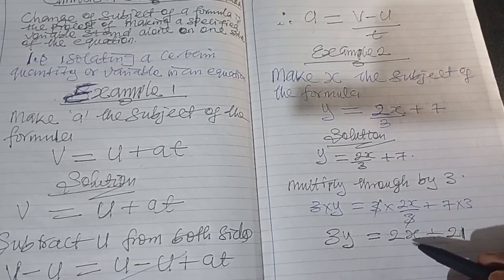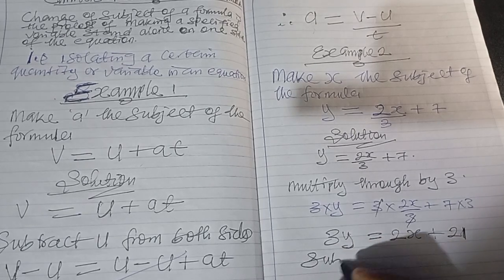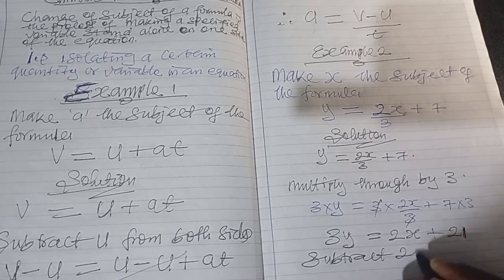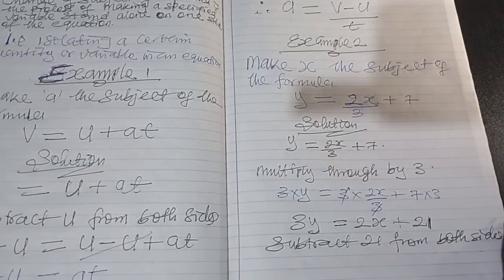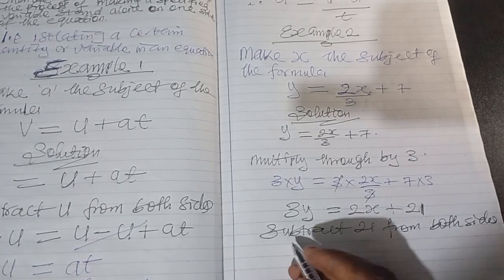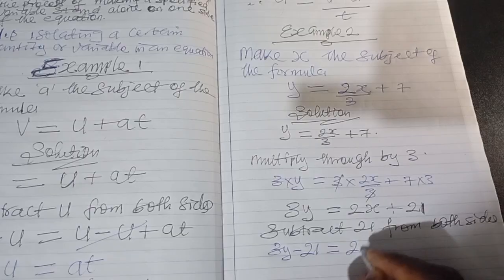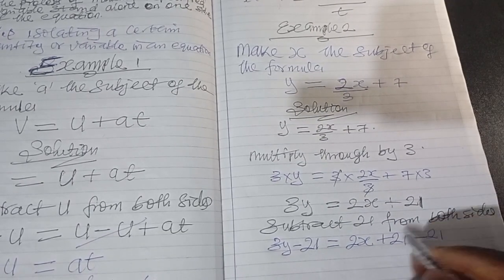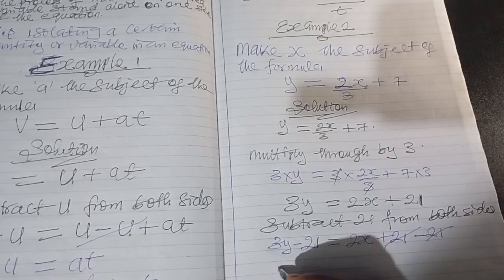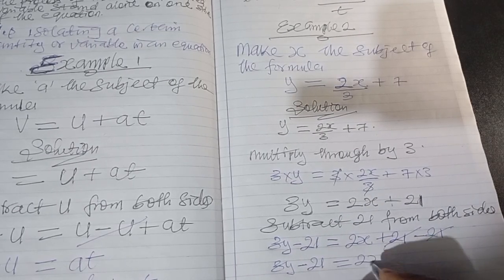Now it's x that we are required to make the subject of the formula. Hence, we are going to subtract 21 from both sides. Okay, subtract 21 from both sides. I can have 3y minus 21 is equals to 2x plus 21 minus 21. Okay, so this can go. You have 3y minus 21 is equals to 2x.